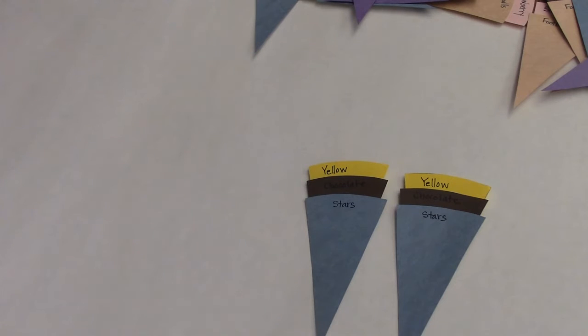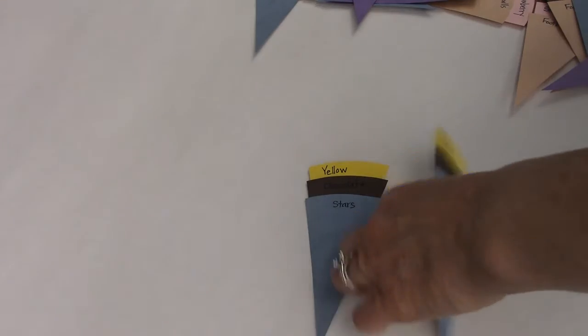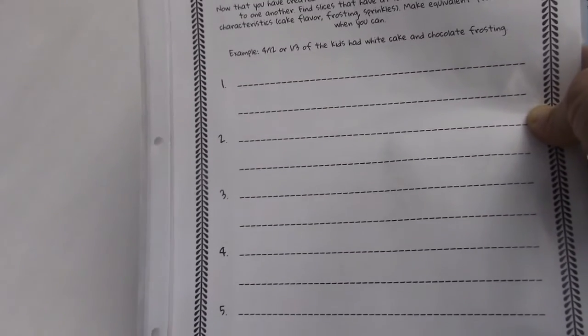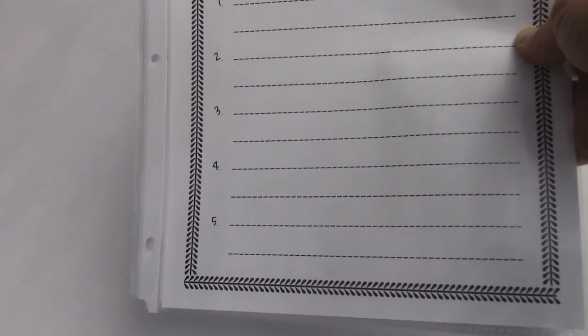Your sentence would be different, and I do expect complete sentences. So have your initial fraction, then your equivalent fraction, and then describe what they have in common. Like mine, 4/12 is the original fraction, or 1/3, which is the equivalent fraction, of the kids had white cake and chocolate frosting. So you're telling me what they had in common for the comparison. So that is here, and you will do 5 complete sentences comparing those slices.